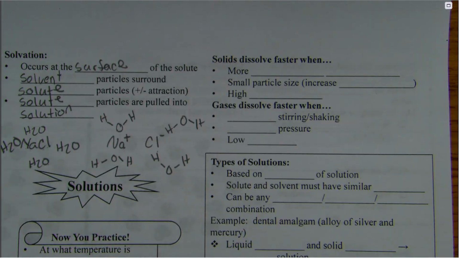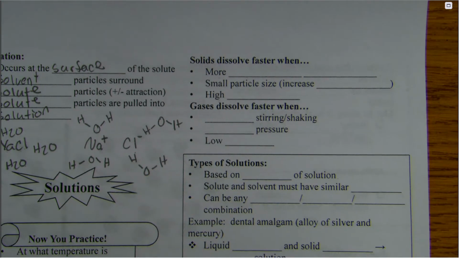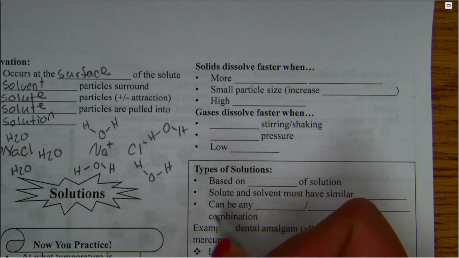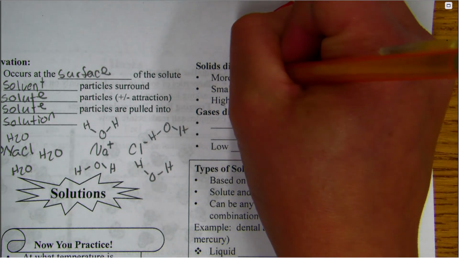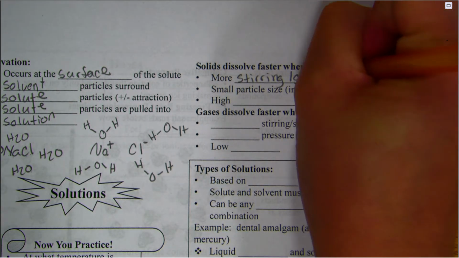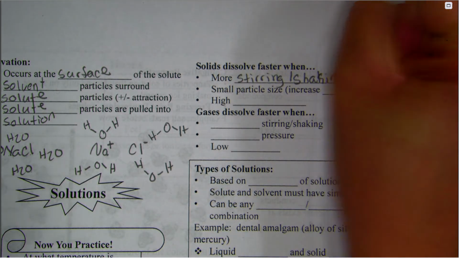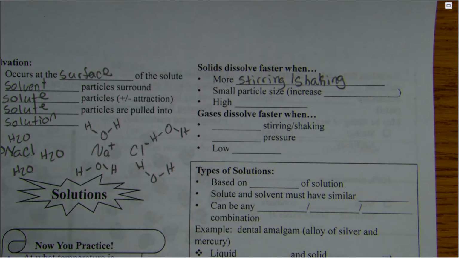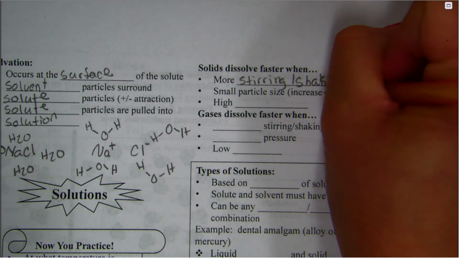Now, in order to get things to dissolve, solids are going to dissolve faster if I have an increase in stirring or shaking. A small particle size will also help because there is an increase in surface area.